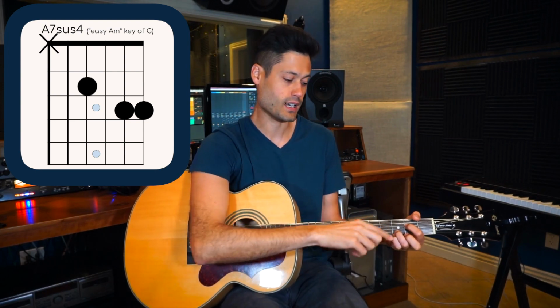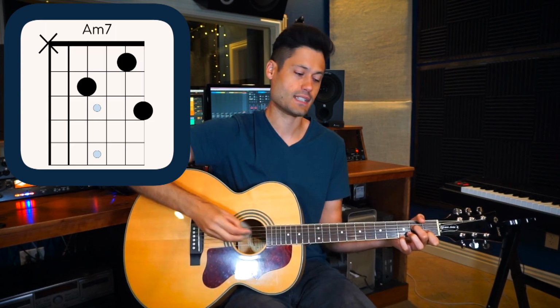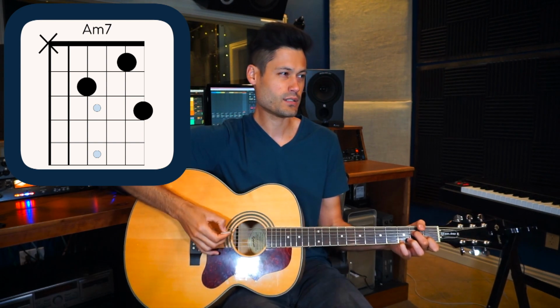So you can do that for now if you think that sounds good and you're having a hard time with the changes. But you can also try actually having that C note in there, which really pulls that minor note in.